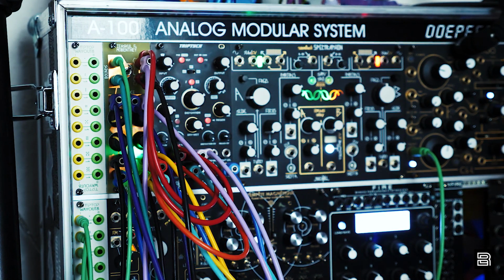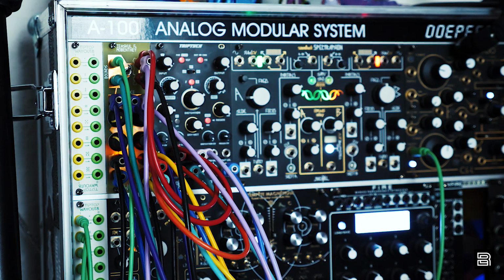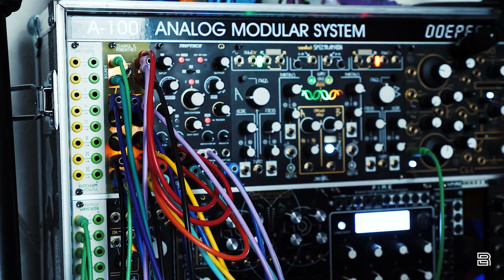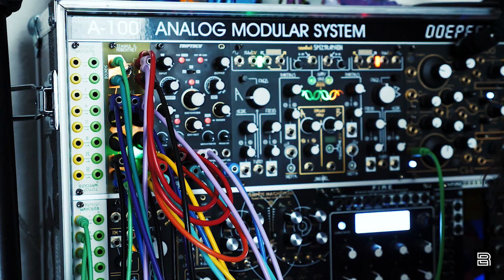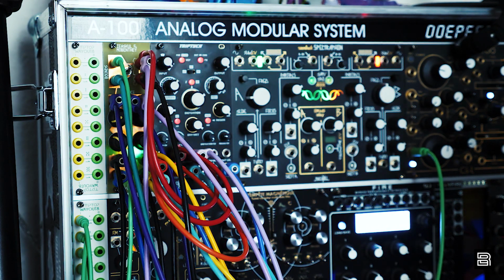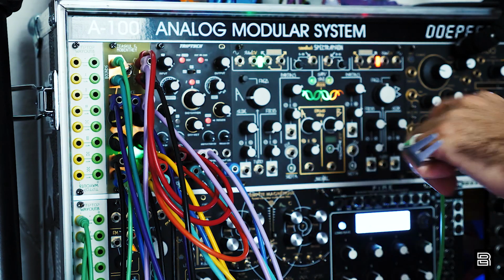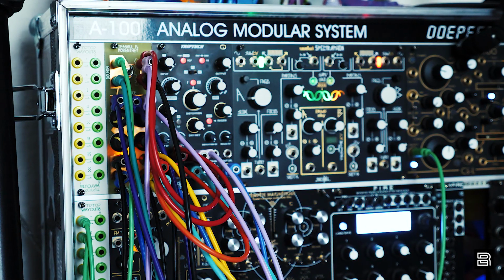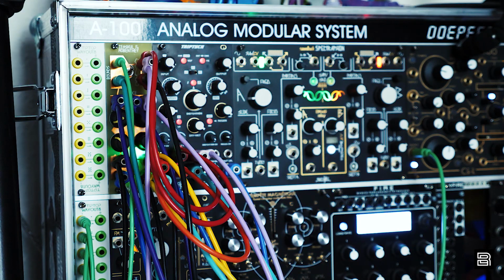Bring up density. Fully wet reverb. Yes. Weirdness.